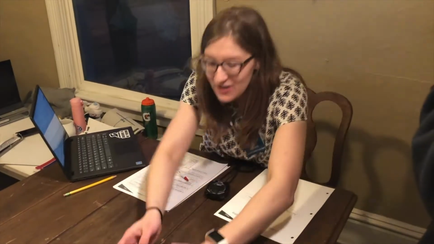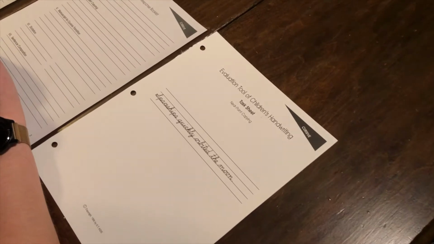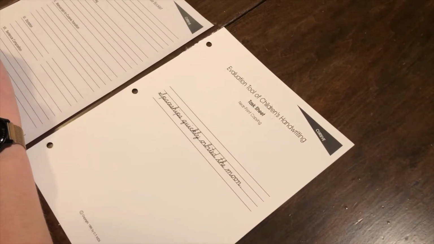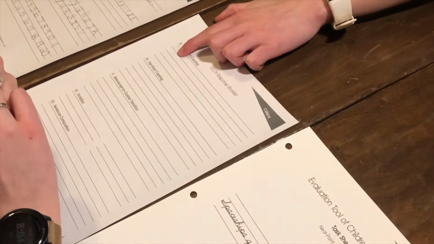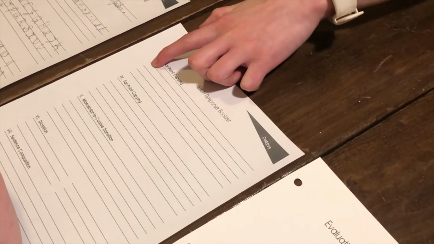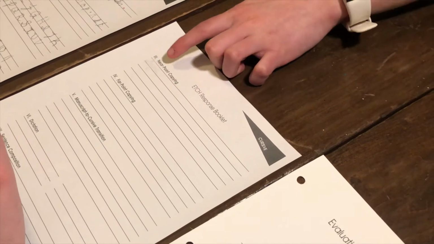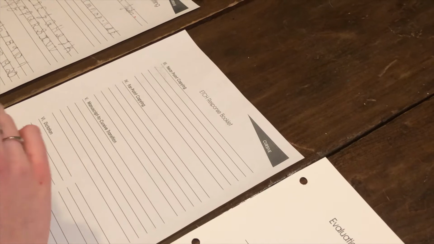Okay, Megan, can you read this sentence out loud for me, please? Spaceships quickly orbited the moon. Now, on this line here, can you write this sentence in cursive? Remember, if you need to correct a letter, you can only do so 1 time. Are you ready? I'm ready. Begin.